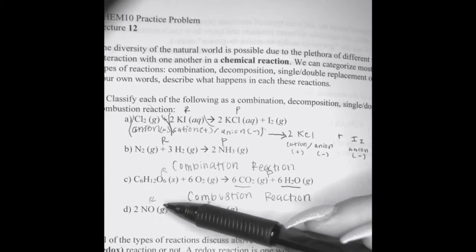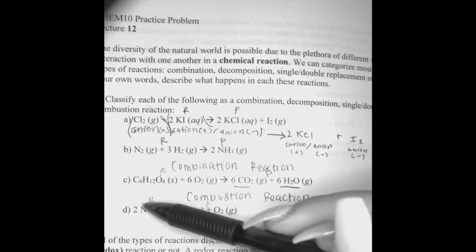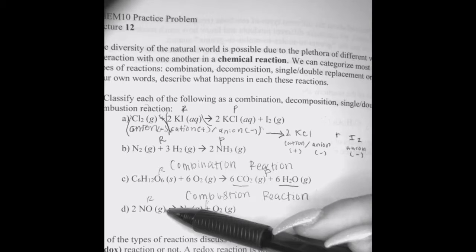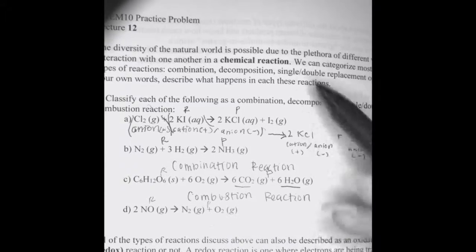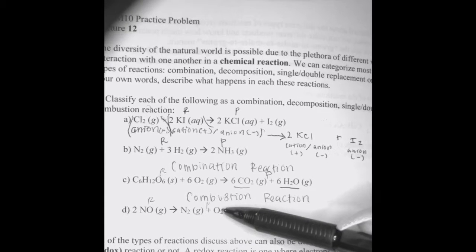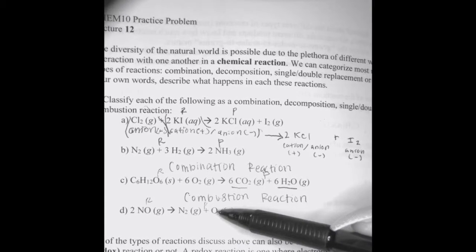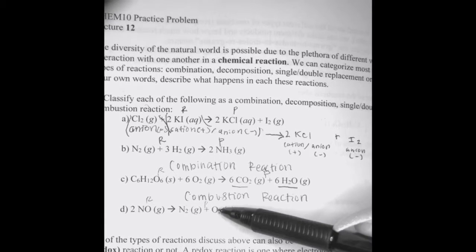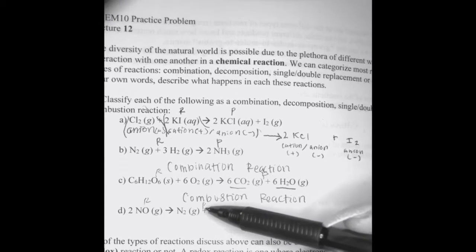So what is it called when you have 1 single compound decomposing into 2 single elements of its original parts? Well, we just kind of said it.